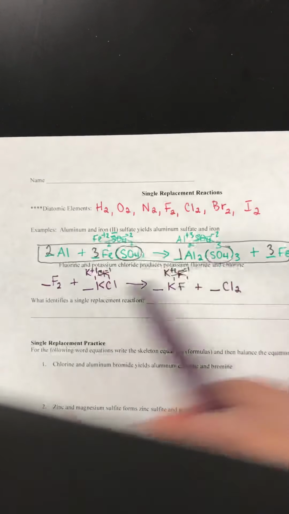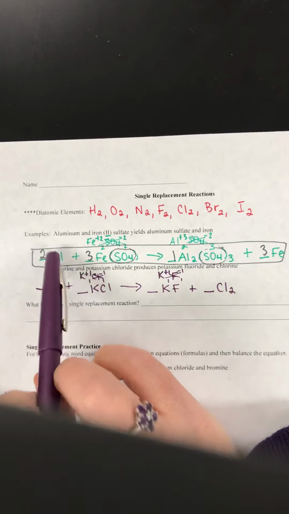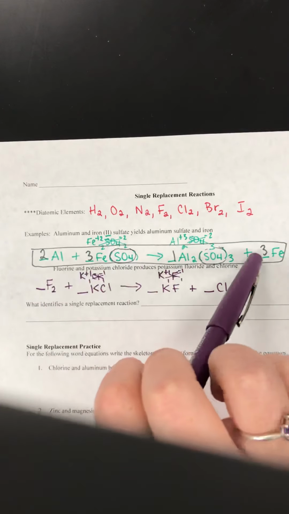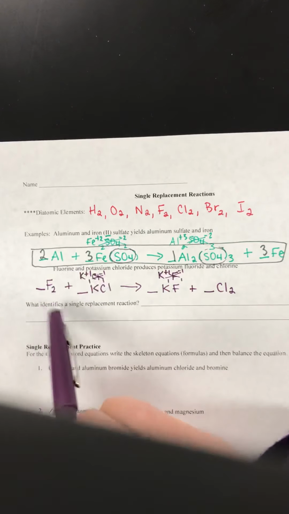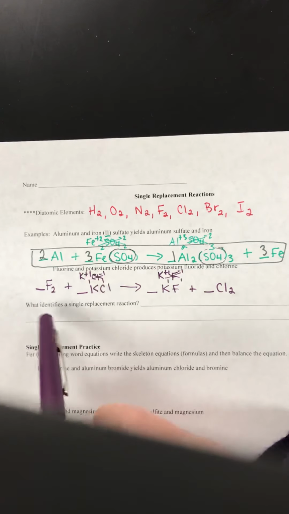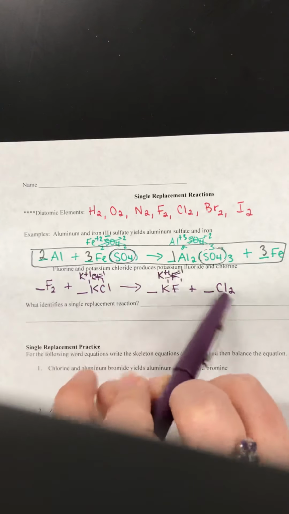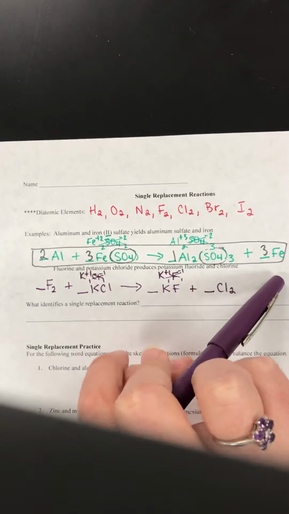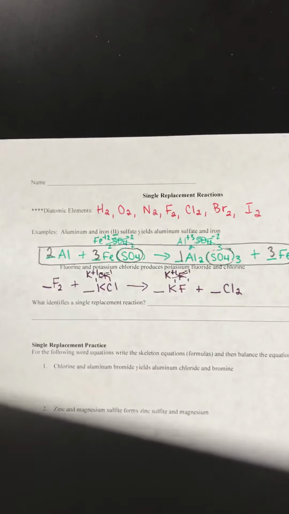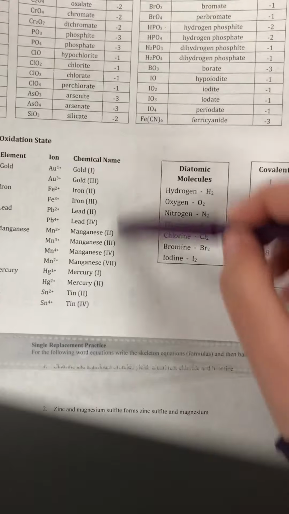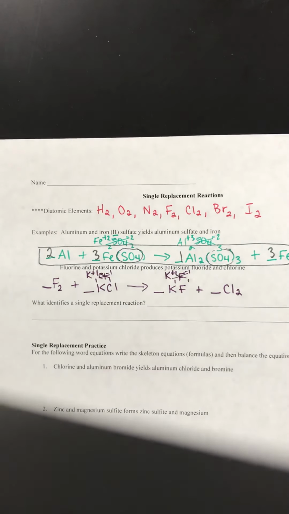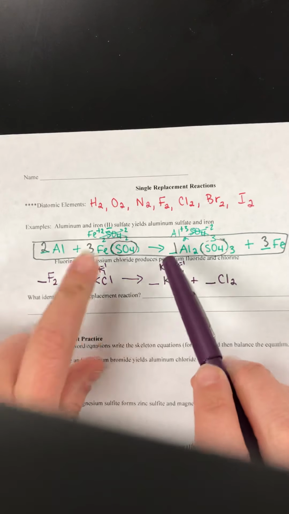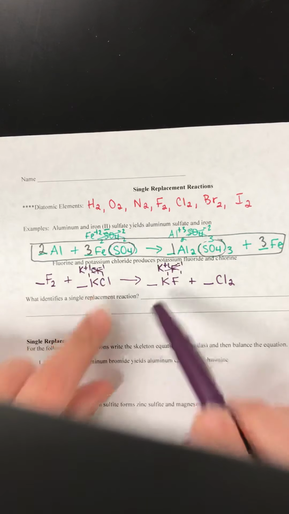So I want to point out a couple of things. On the ones that were alone, even up here, if it was just an element, like these, or the aluminum and the iron in the previous example, you do not need the charge. The only reason the F and the Cl have 2s is because they are one of these 7. Notice Al and Fe are not on that list of 7. That list is on your polyatomic chart. It's right here. It says diatomic molecules, so you don't have to memorize it. You do not need the charges when the element is alone. You only need charges when it's in a compound.